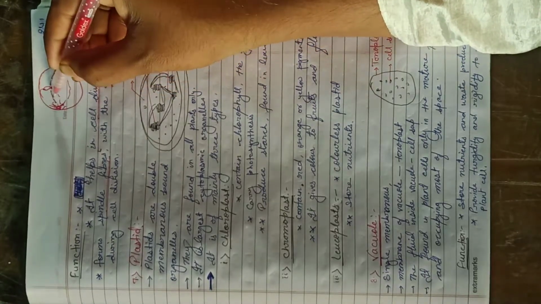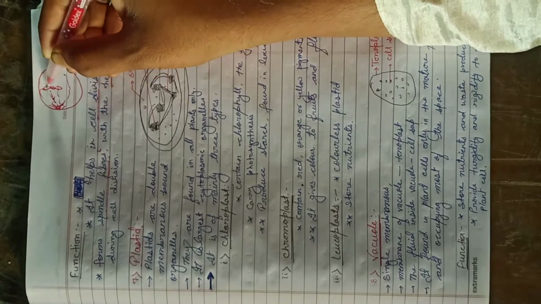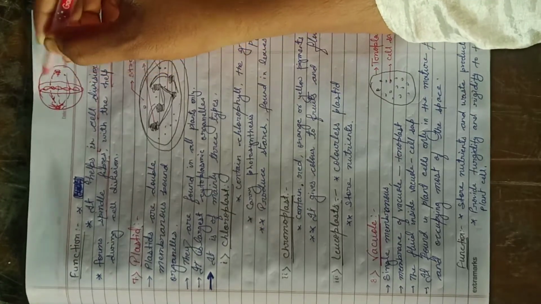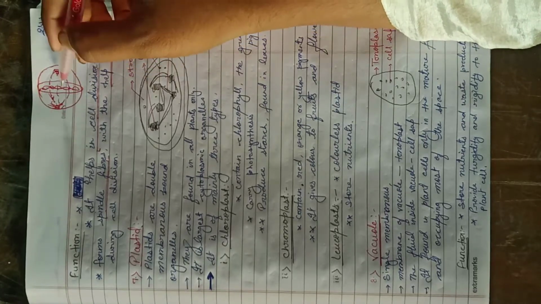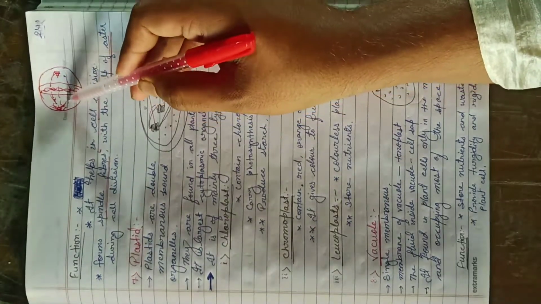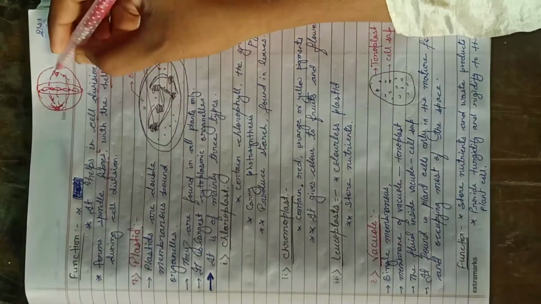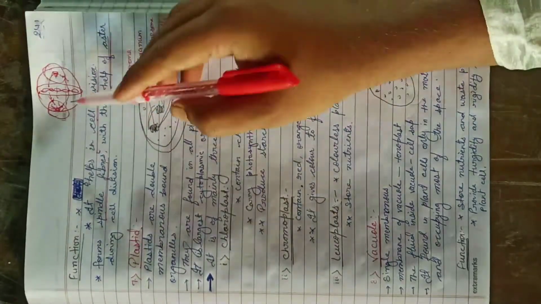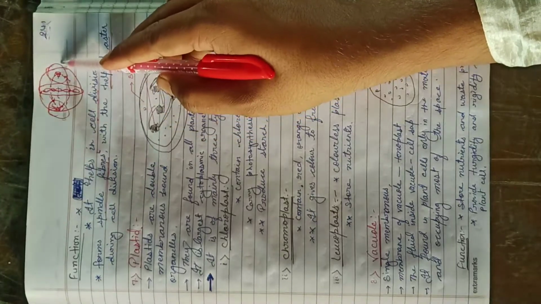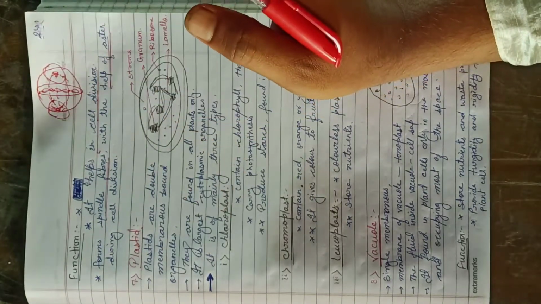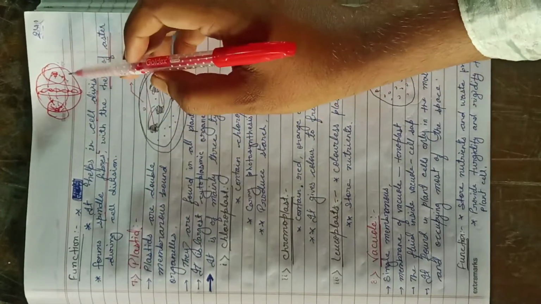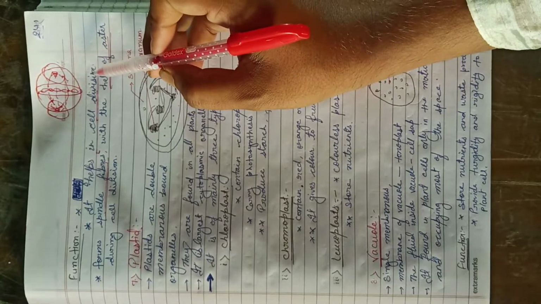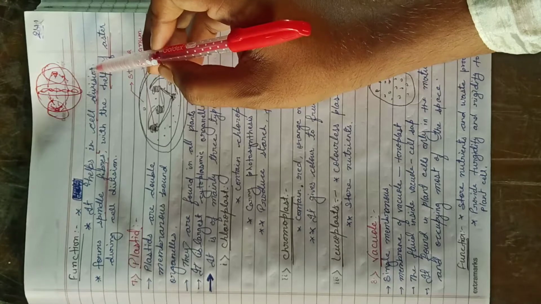Only the spindle fiber, by the spindle fiber, each and every structure of cell division happens, and it is this spindle fiber which attaches with the chromosome and two different centrioles which are present at the equator region. Okay, we will discuss this in the cell cycle and cell division chapter of class 10th.